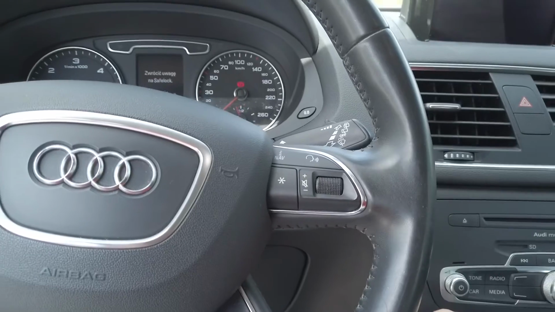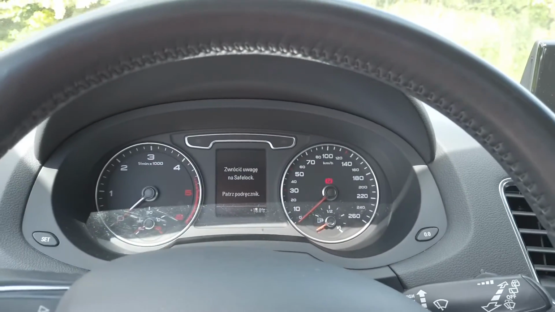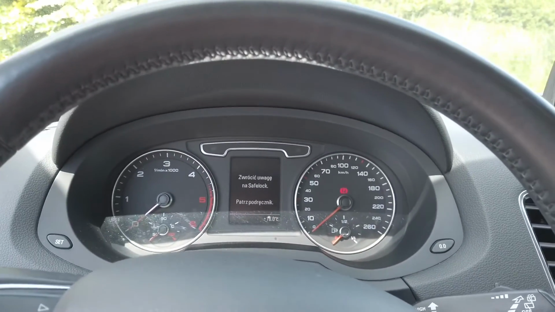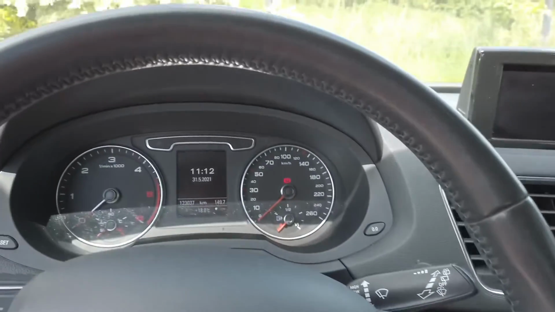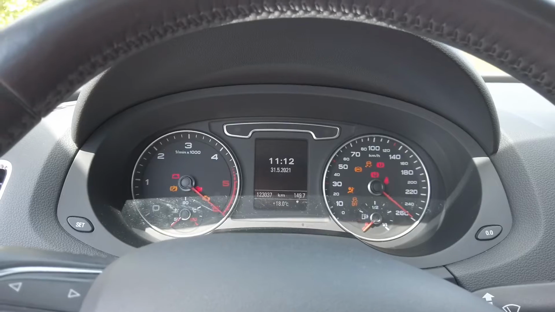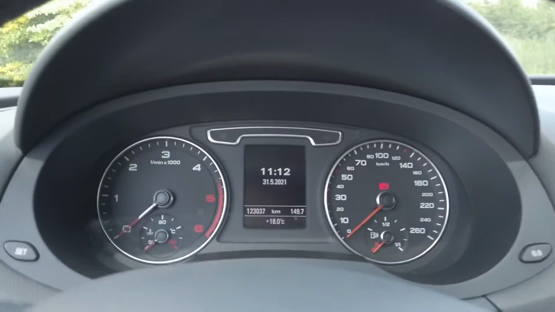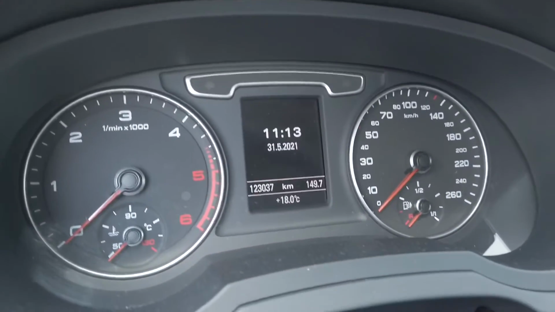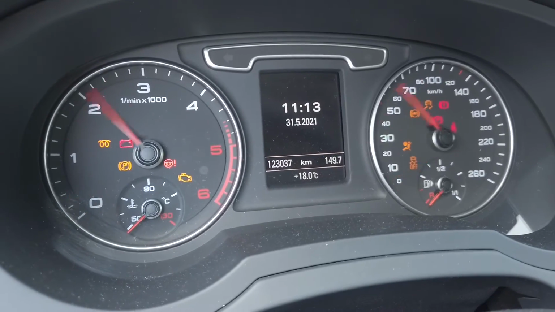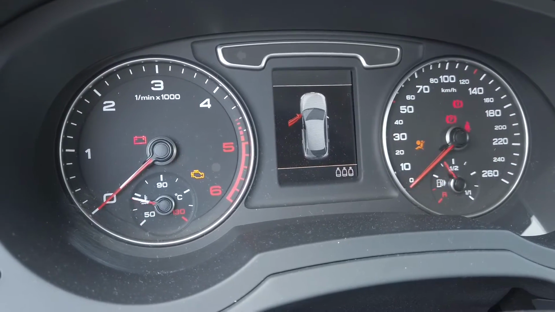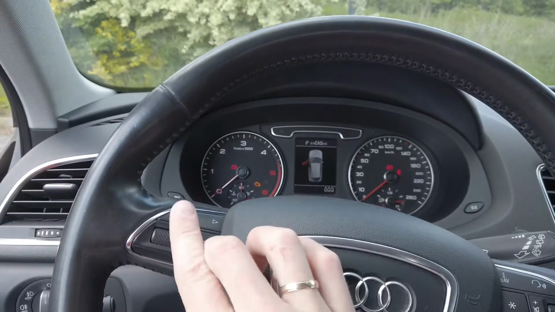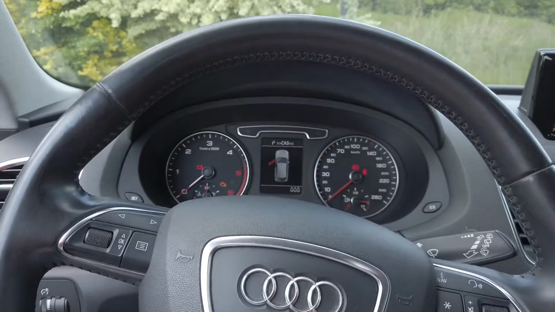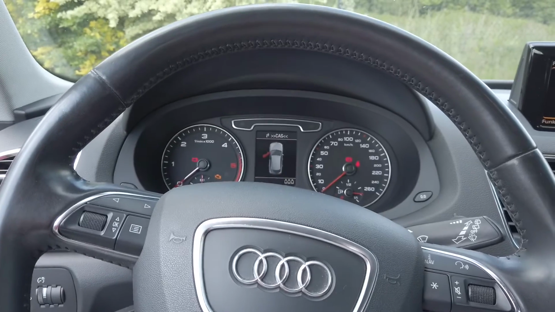So the ignition is off, we have some message over here, and after a few seconds let's try to turn on the ignition. Let me position the camera differently so we can better see, and ignition on, and that's it. Okay, in the description below this video you will find this procedure, details about it, as well as some useful links.